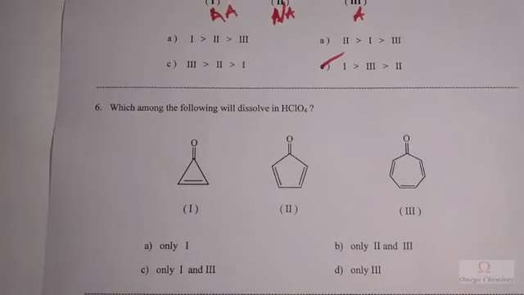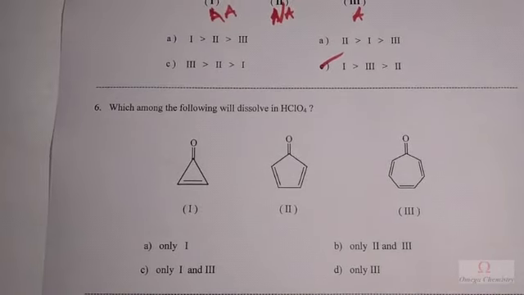Now question number 6. Which of the following will dissolve in HClO4?